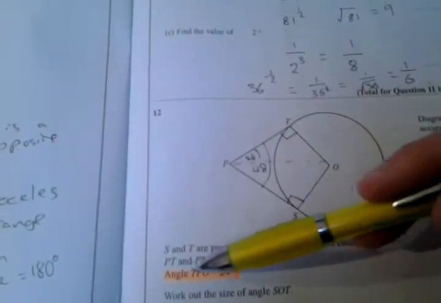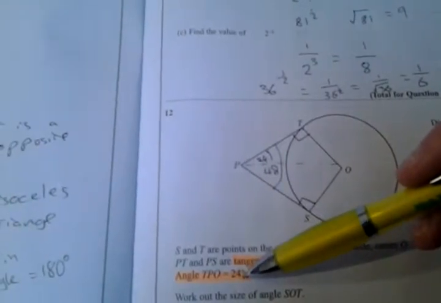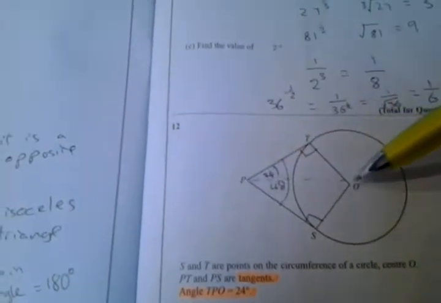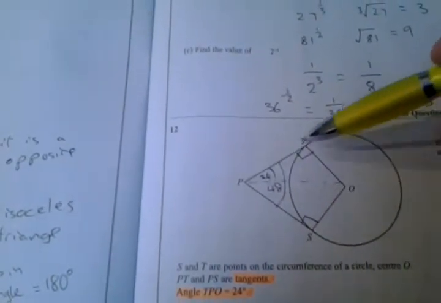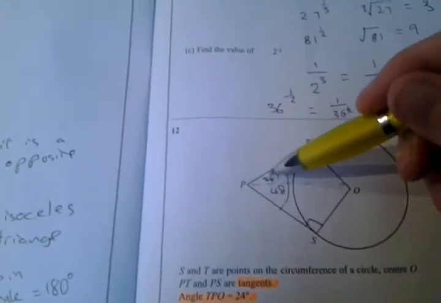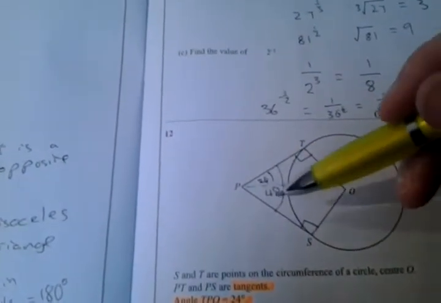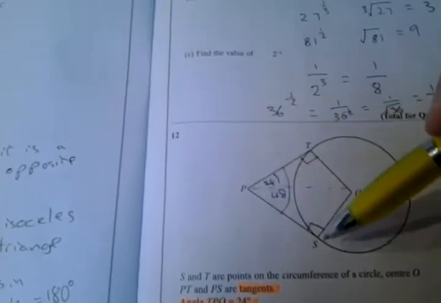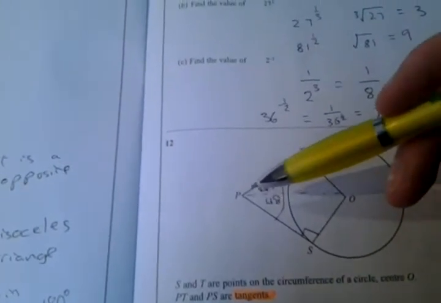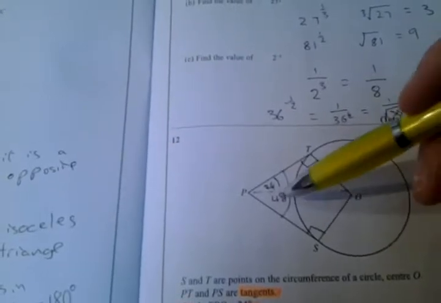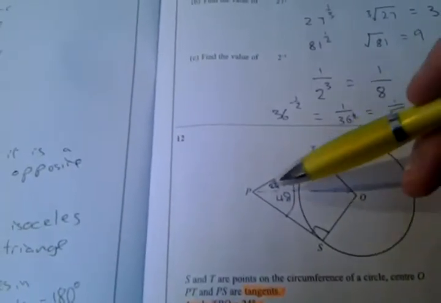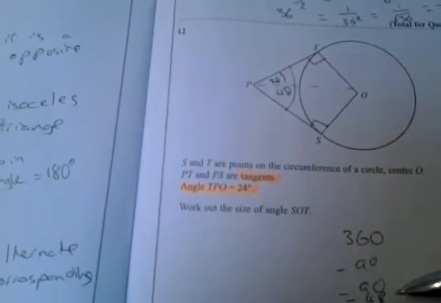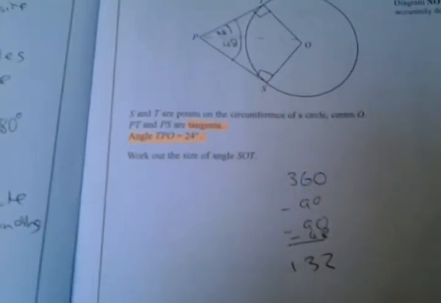The next thing is angle TPO is 24. To work out which angle that is, I go from T to P to O, and it's the angle in between those lines, which I then label as 24. That enables me to label the bigger angle here as 48, and left in this kite is a quadrilateral where I know 3 of the angles. In a quadrilateral, the interior angles add up to 360. So 360, take away 90, take away 90, take away my 48, gets me 132.